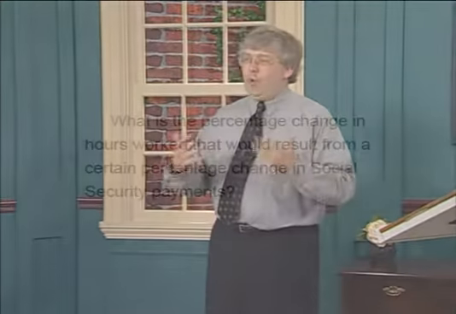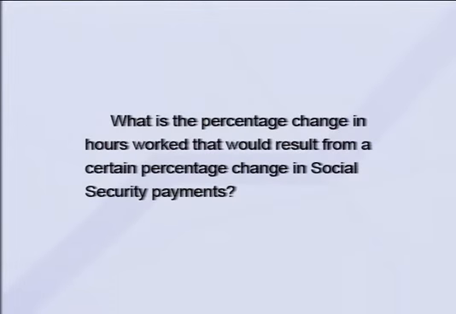The general concept of elasticity can be stretched to cover a lot of different situations where behavior is changing in response to changes in price. That includes situations involving how the quantity of labor responds to changes in income, or how the quantity of saving responds to changes in rate of return, and many other examples. So, for example, imagine you're interested in the question of, if we trim back on Social Security payments, will that encourage some elderly people to work rather than retire? In terms of elasticity, the question is, what is the percentage change in hours worked that would result from a certain percentage change in Social Security payments? It's a question about elasticities.